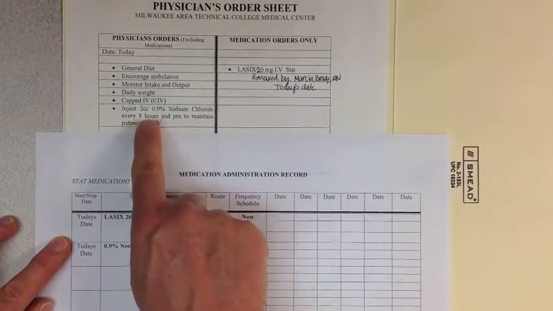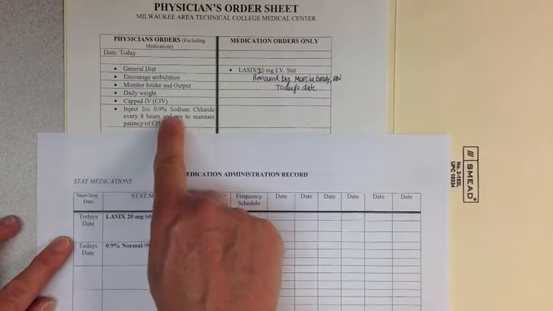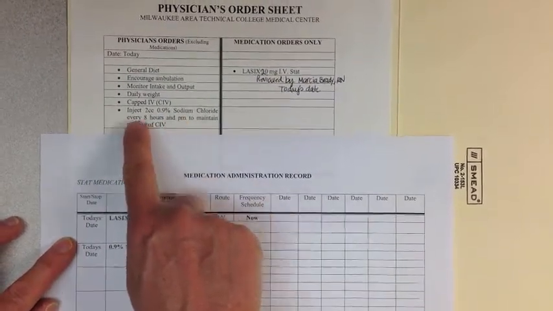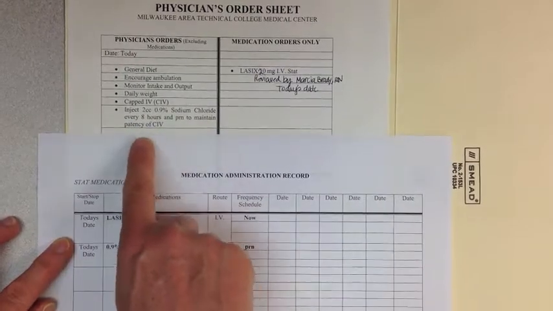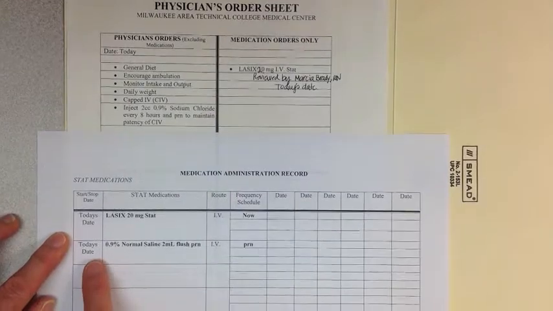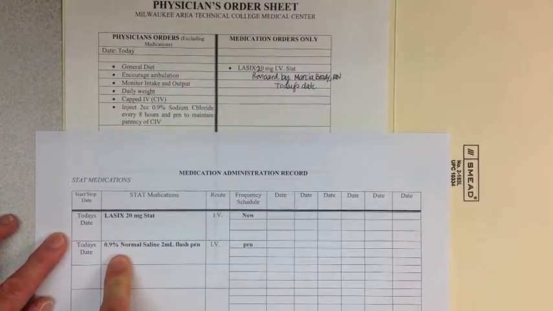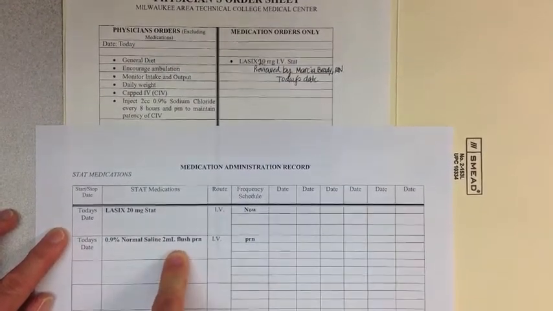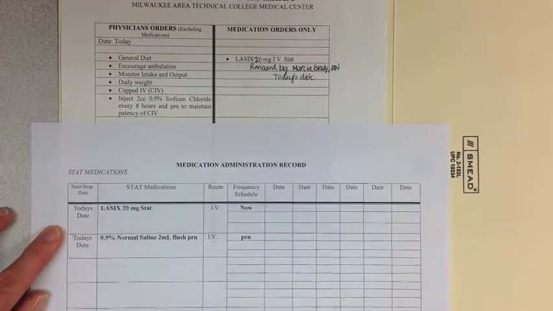I also have an order for inject 2 cc's 0.9% sodium chloride every 8 hours and PRN to maintain patency of the capped IV. And I have on the MAR today's date 0.9% normal saline, 2 mLs flush, PRN, IV.